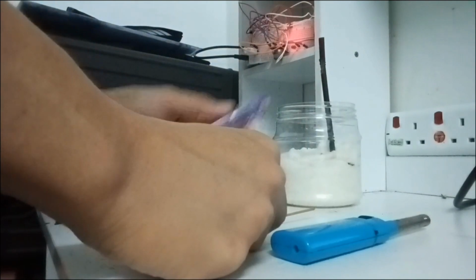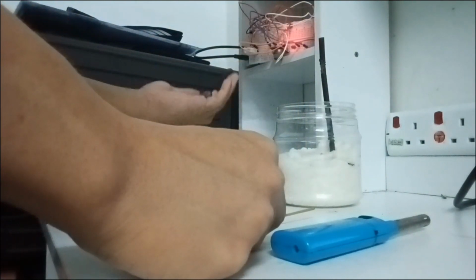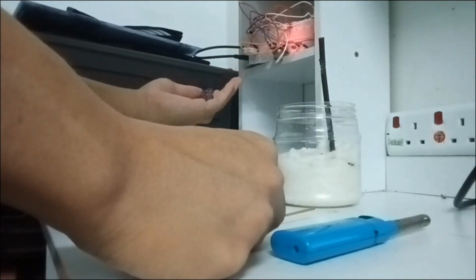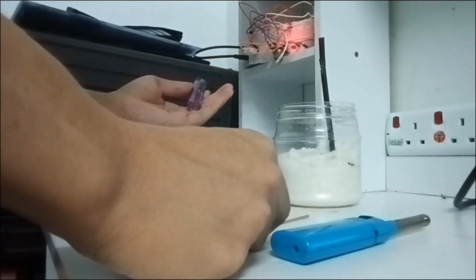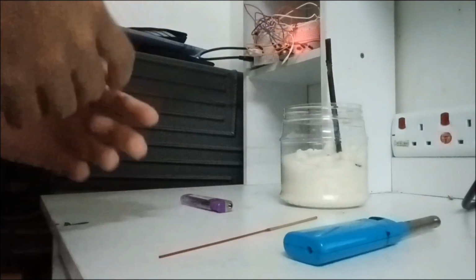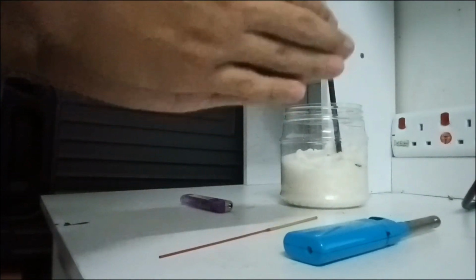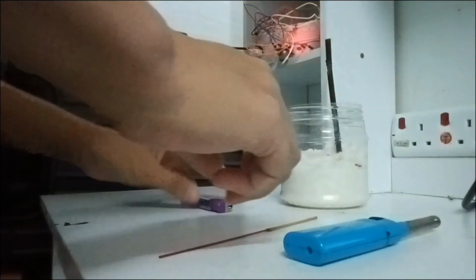Firstly, I'm going to use the lighter to raise the temperature of the DHT22 until it reaches 45 degrees Celsius. I have a PC with a debug output to let me demo and see whether the temperature is reached or not.